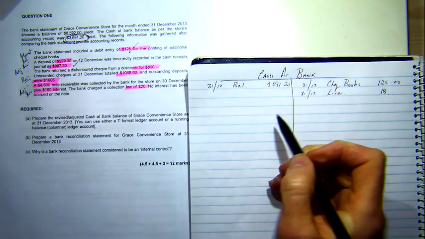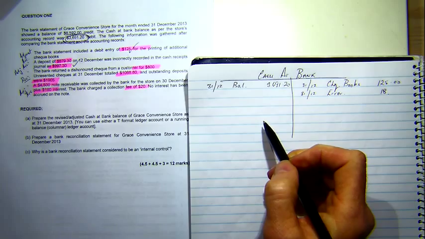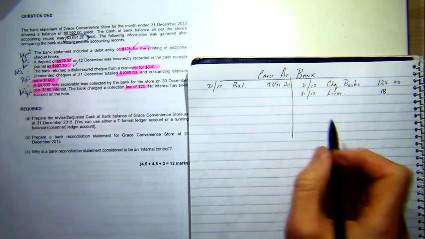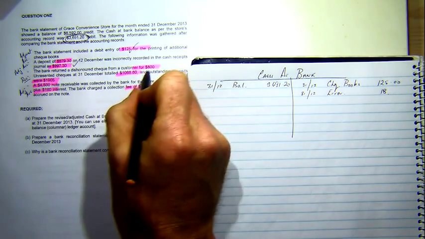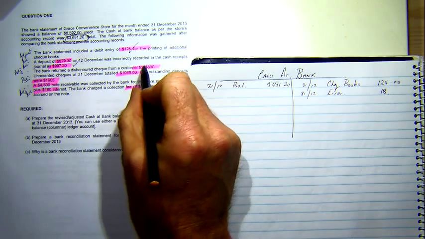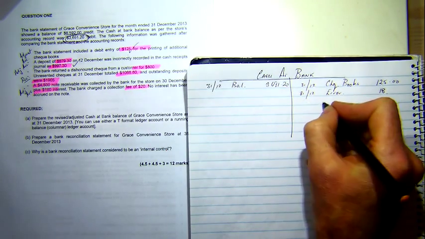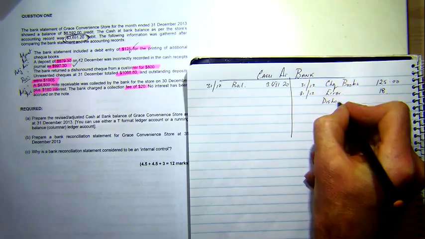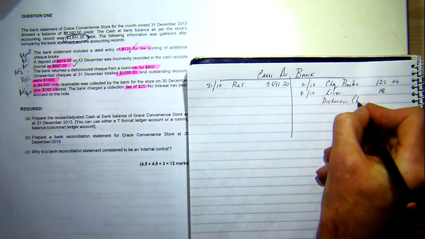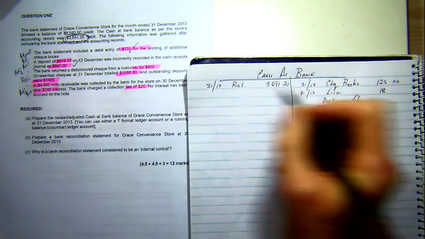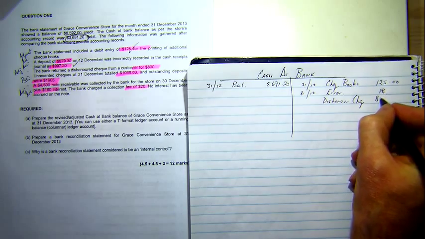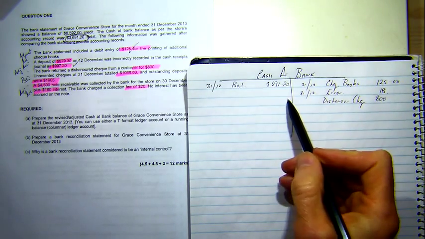And I can tick that item off. All right, now I've got my accounts receivable here. I've received some money that's been dishonoured, so now I have to put through my dishonoured check, and it's for $800. Once again, reducing the balance.